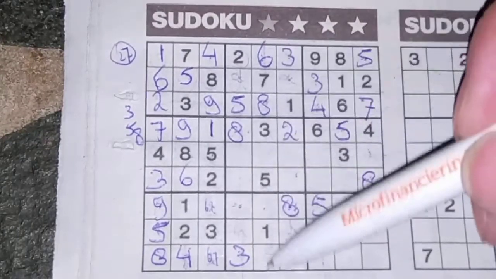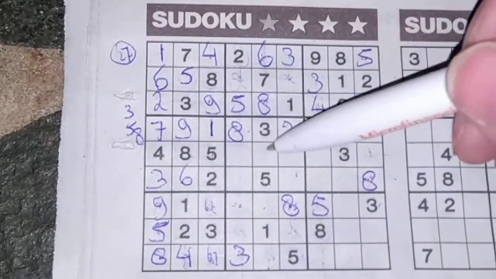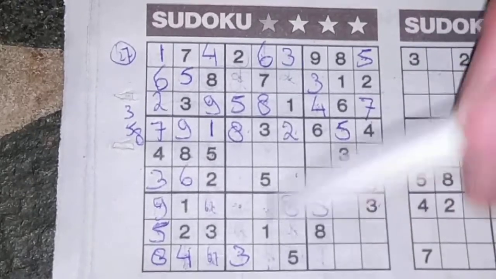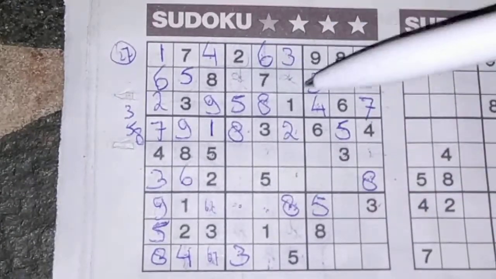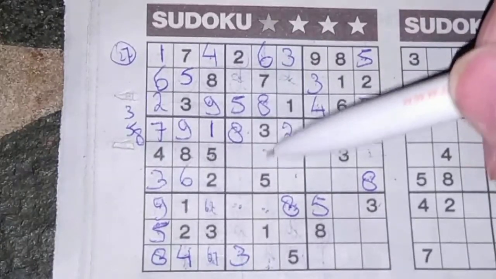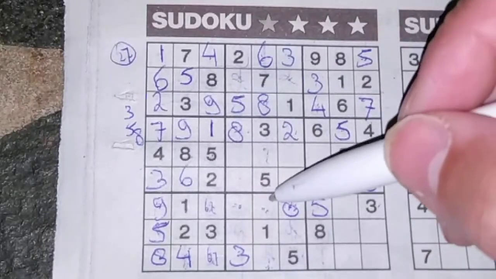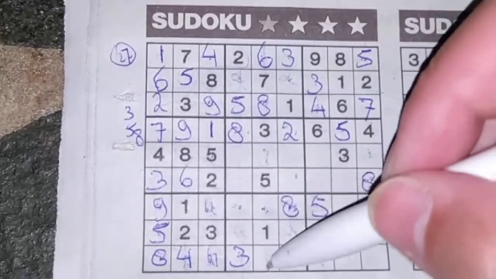This column, the middle column, 3 missing numbers. The missing numbers are the 2, the 4, and the 9. And look, we have a 2 here, so no 2 there. We have a 4 there, so no 4 there. So we have a pair here, the 2 and the 4.